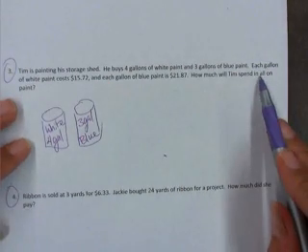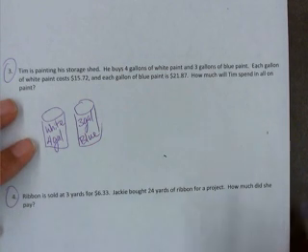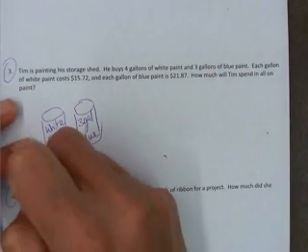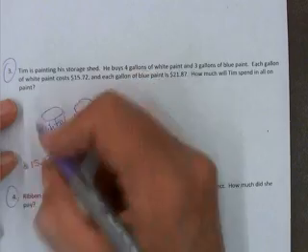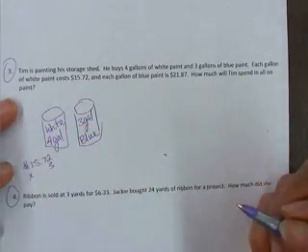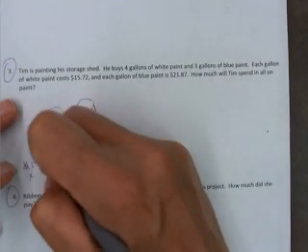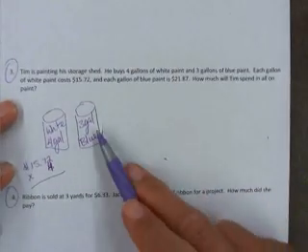Each gallon of white paint costs $15.72. So this is going to be $15.72, and we're going to say that it's times 3 because, 4 gallons. Nix that. Oops. 4 gallons, not 3 gallons. I was thinking of blue.